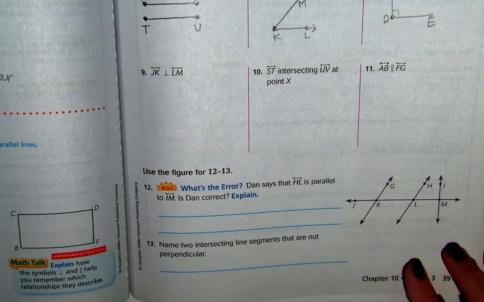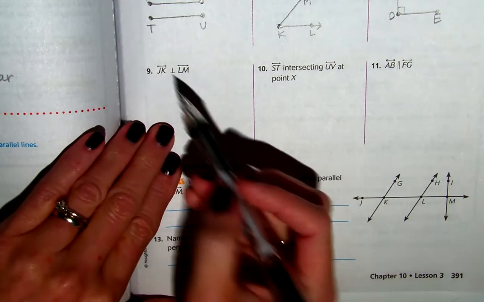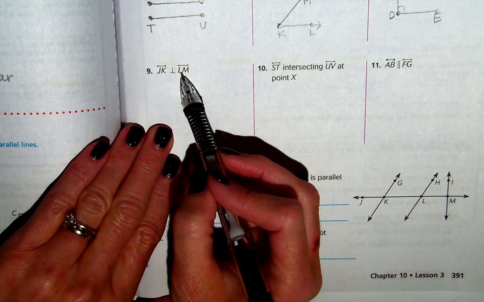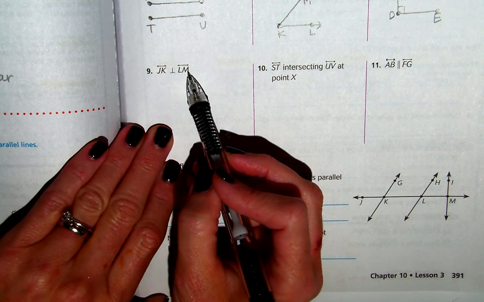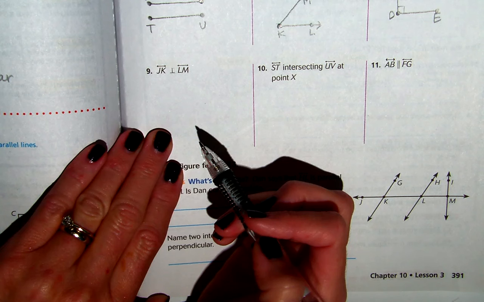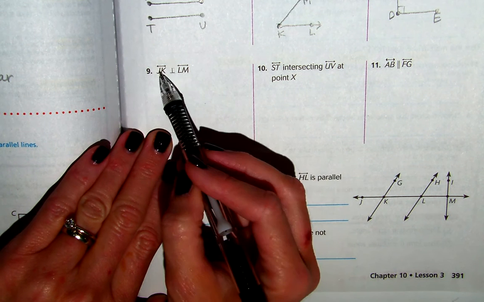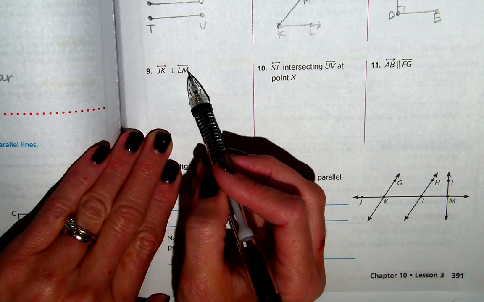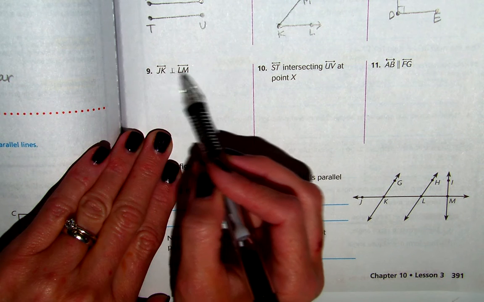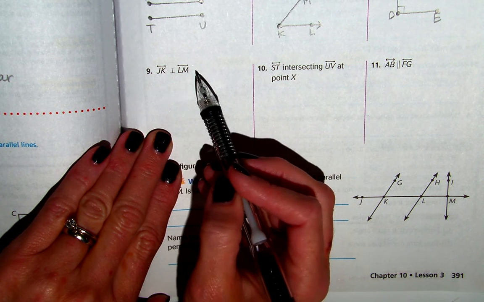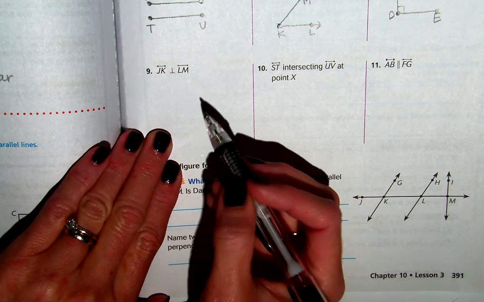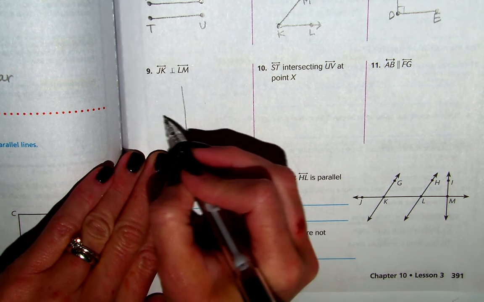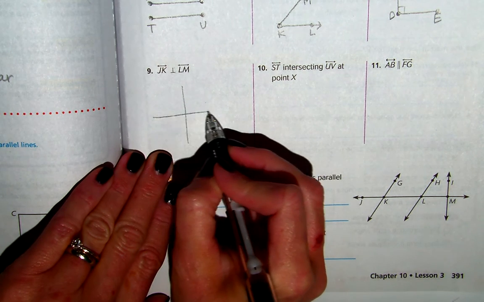Number 9, line JK is perpendicular to line LM. Okay, so this time we do not have them sharing the same endpoint. So these are going to be two lines, and they're perpendicular, so they're basically going to be a straight line this way and a straight line this way.